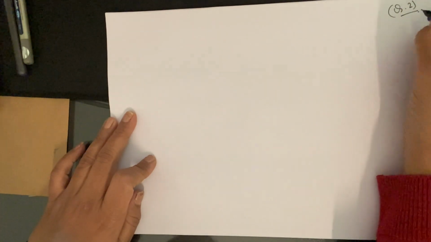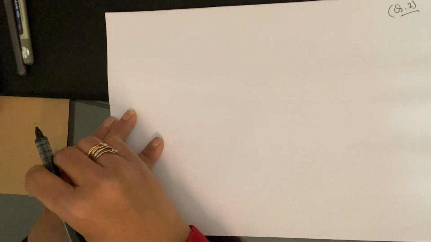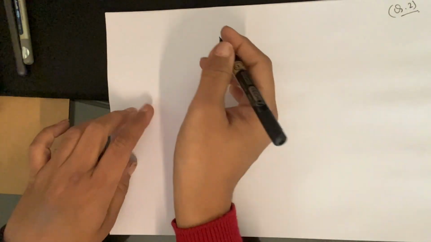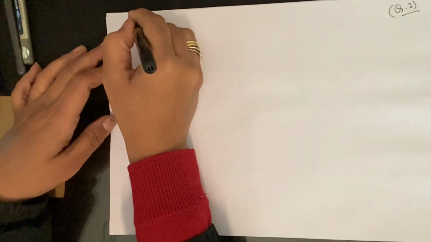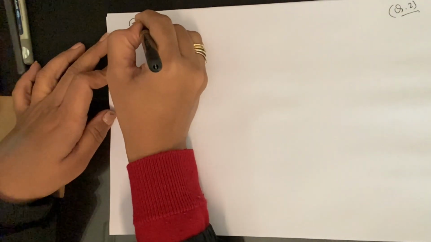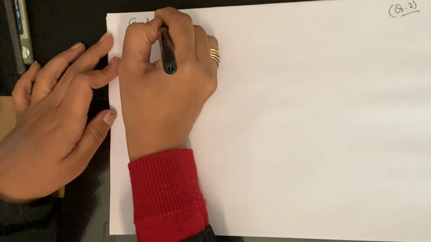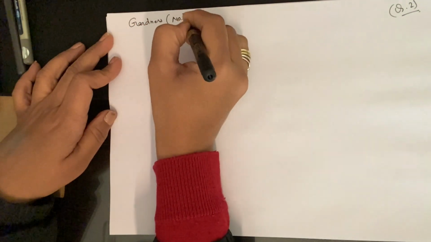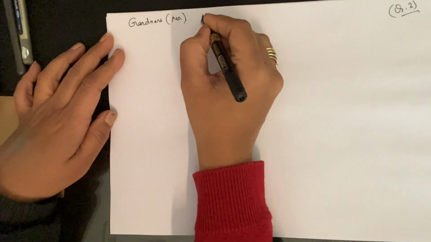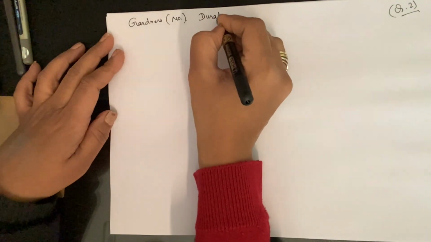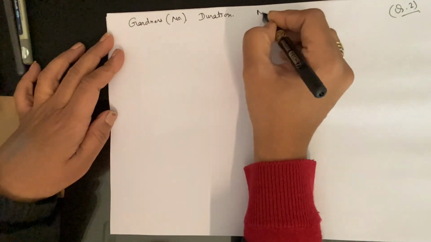Now in question number 2, 12 gardeners can plant 1000 trees in 30 hours. And how many gardeners will be required to plant the same number of trees in 20 hours? So here we have three variables: gardeners in number, then time, that is duration, and number of trees.